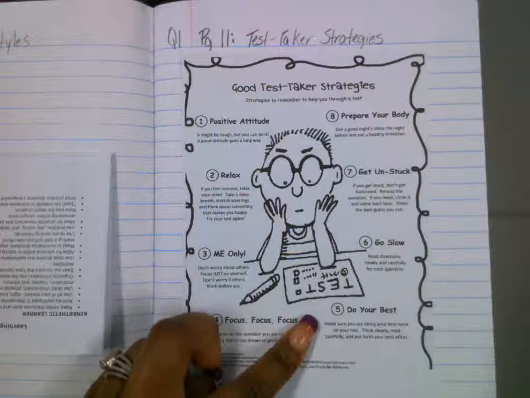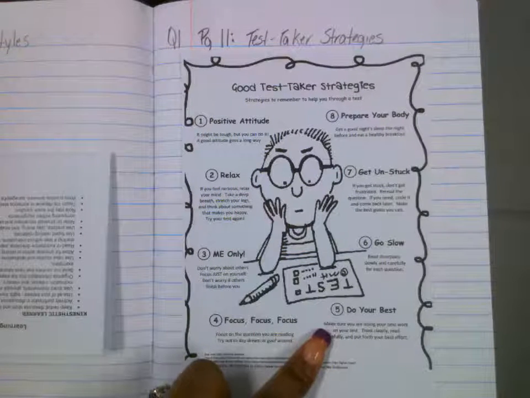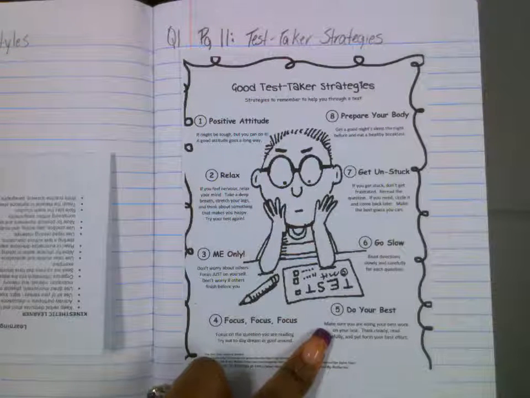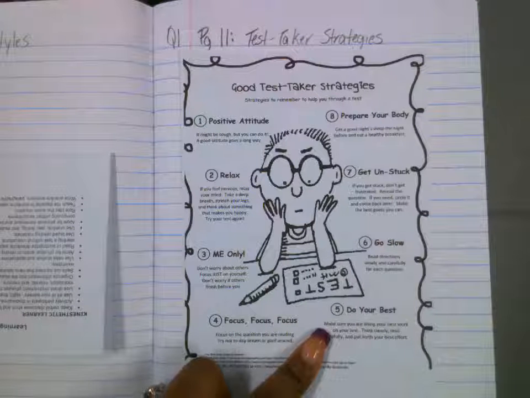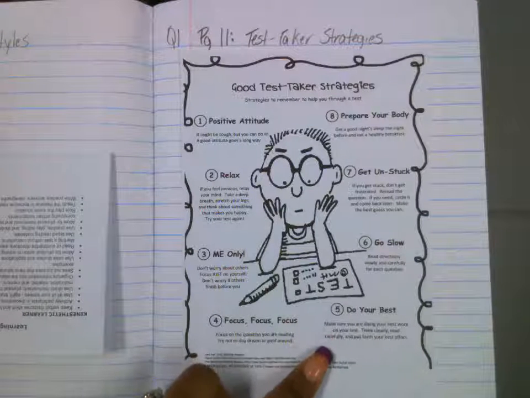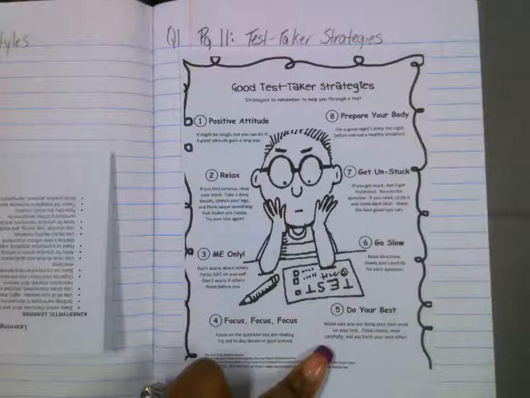Do your best. Please do your best. Be sure that you are doing your best work on your test. Think clearly, read carefully, and put your best foot forward.